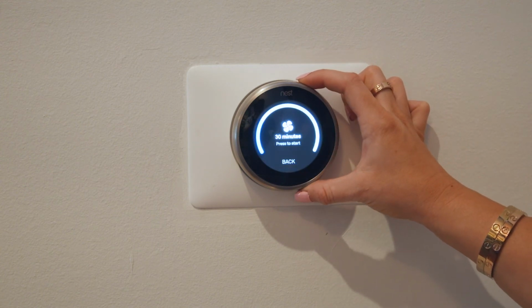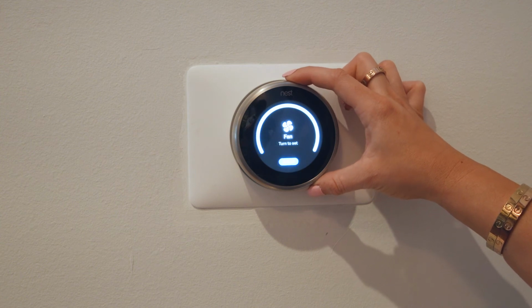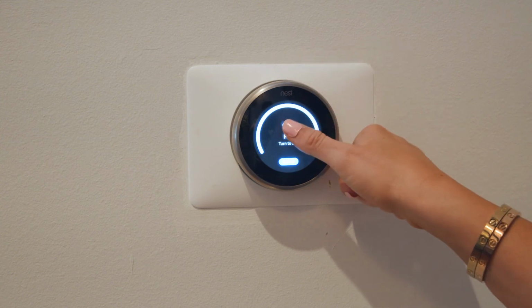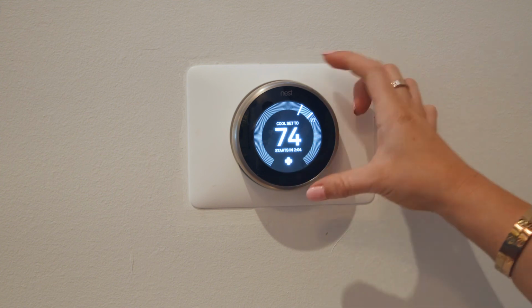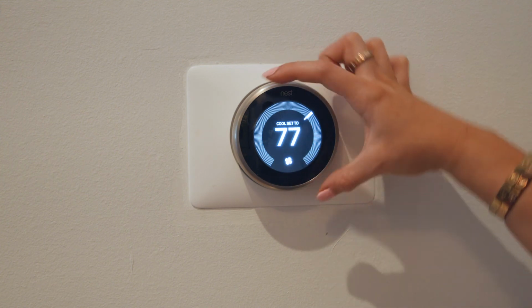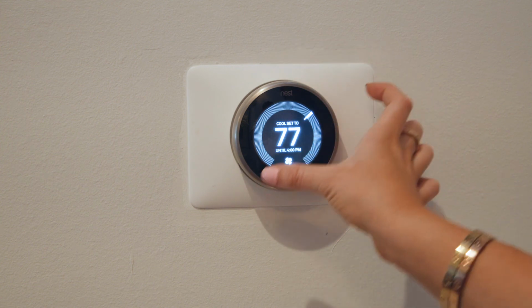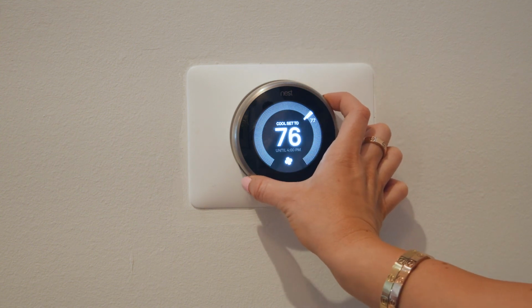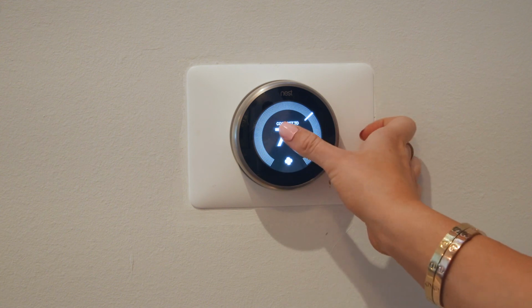You can turn on the fan, off the fan at whatever time you'd like. Press. Let's set the temperature. And I am just turning the dial like this to whichever direction you would like the temperature set. Press.